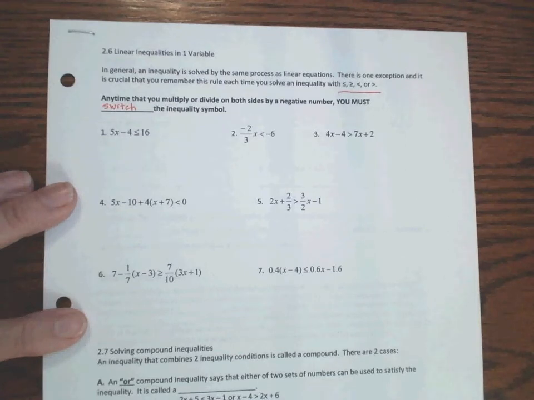Now, when we solve inequalities, basically we're not limiting ourselves to one answer. We're limiting to a range of answers that could be true. And many of you, as you're working in a field environment, most of the time when you're reading gauges and looking at levels, you're not looking for something exact, you're looking for something in a range between two things.